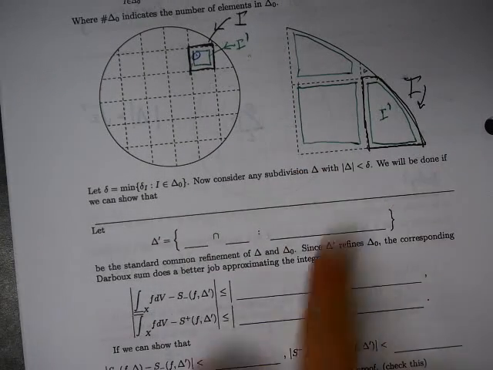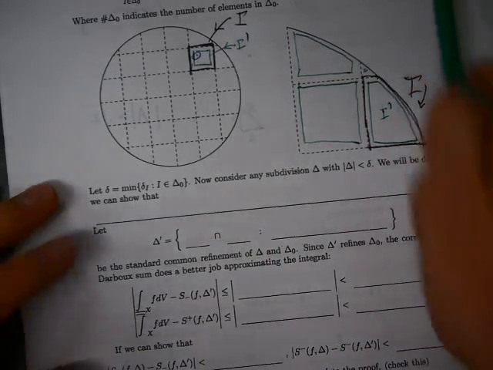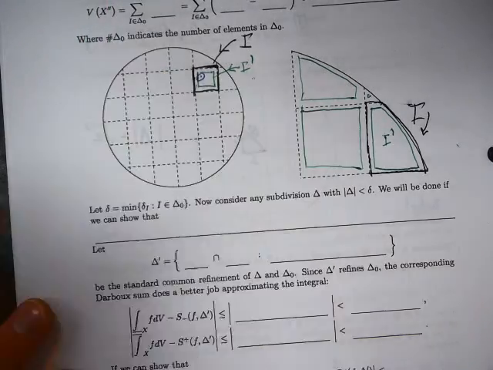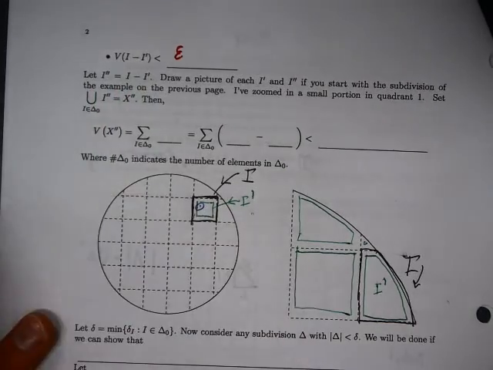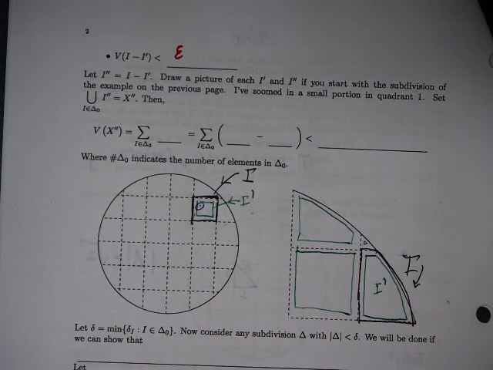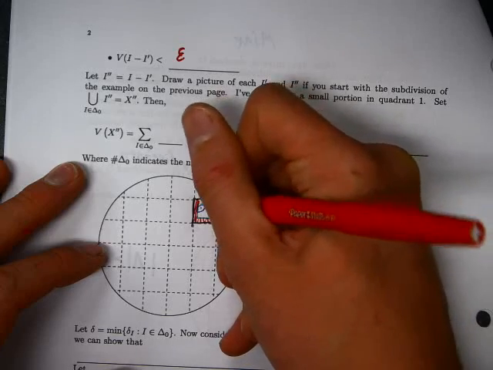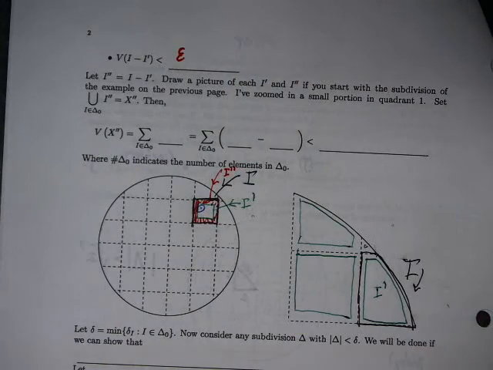Nice. So there's a picture of all of these. I'll set I double prime to be I minus I prime, the difference between I and I prime. So that's like the stuff that I'm forgetting about. And I'll set x double prime to be the union of all of those defects.